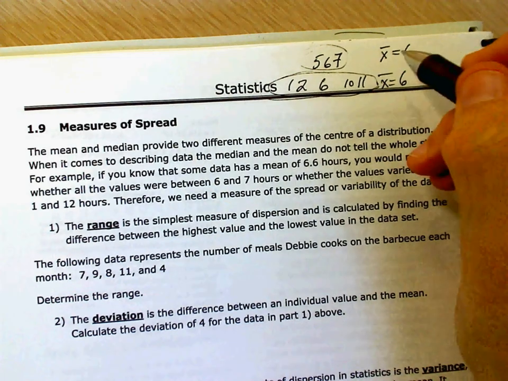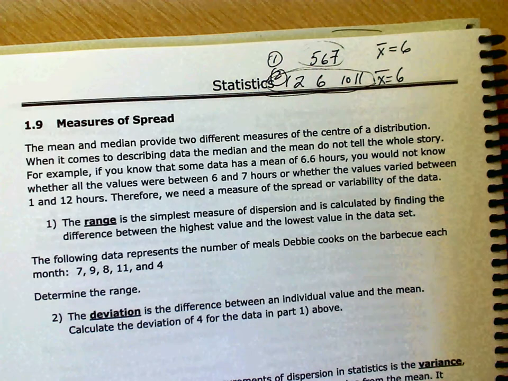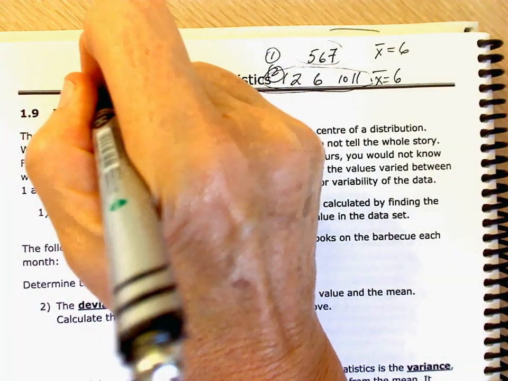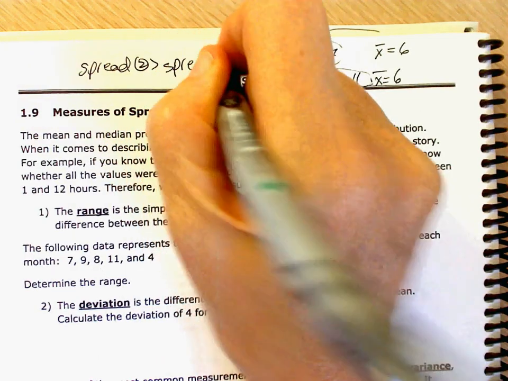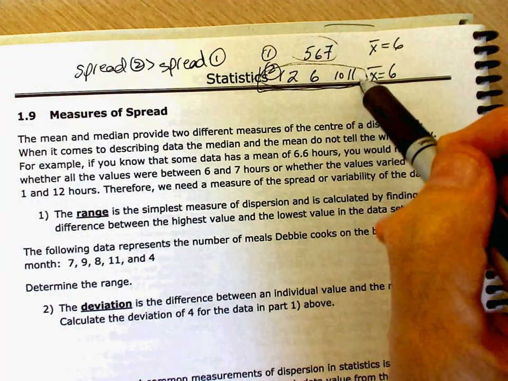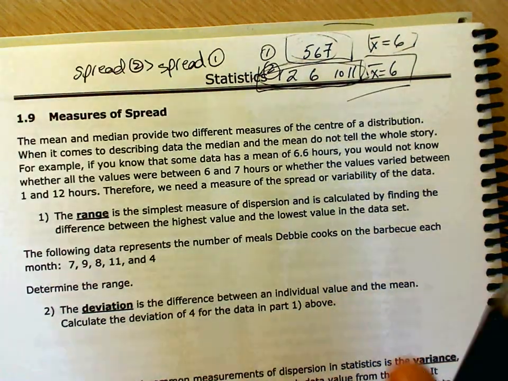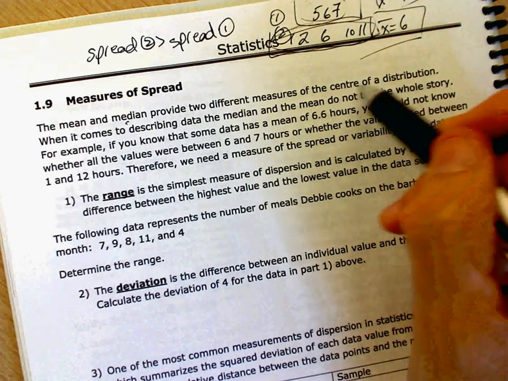So which one would have the greater spread, do you think? The second one. The spread for 2 would probably be greater than the spread for 1. I'm assuming my mean there is 6. I didn't actually calculate it, but probably pretty close to 6. So we want a measure that measures the spread of the data as well as the central value of the data. The mean and median provide two different measures of the center of a distribution.